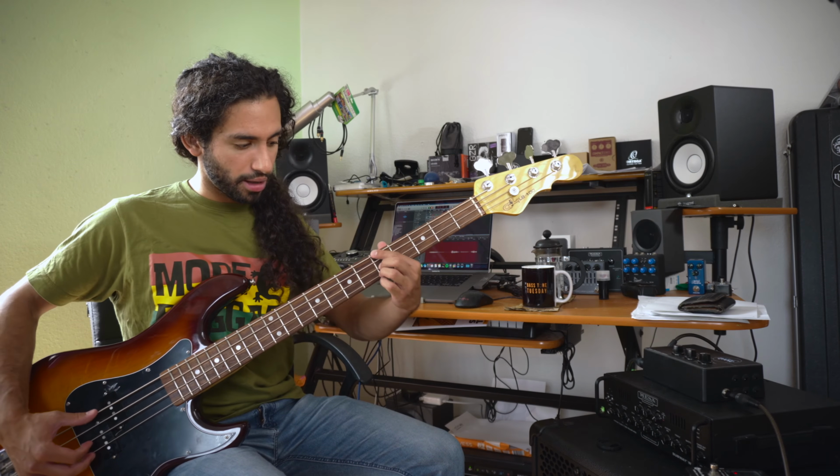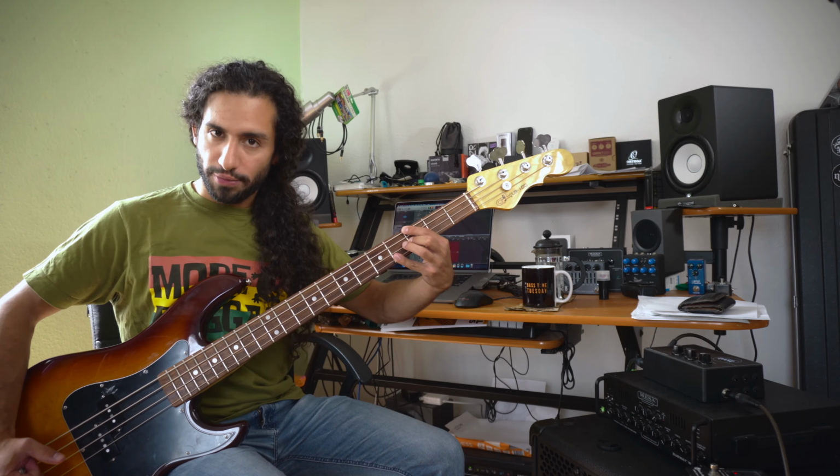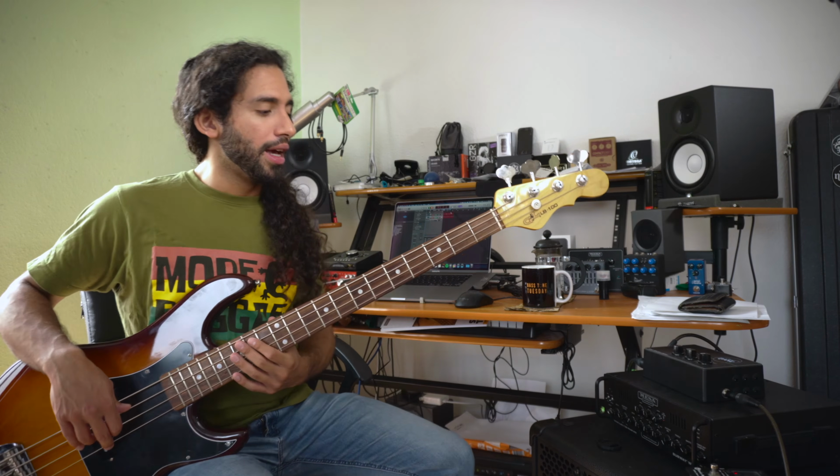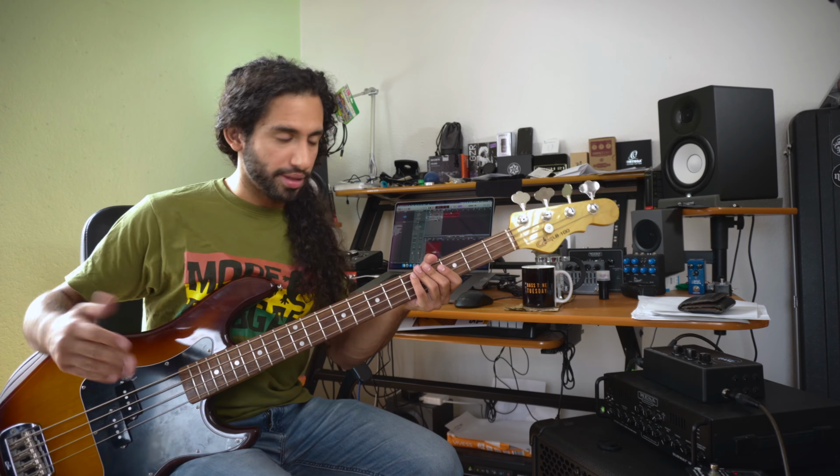So we have a 1, 3 dominant, 6, 5 progression. And how I'm targeting those chords is through chromatic movement.